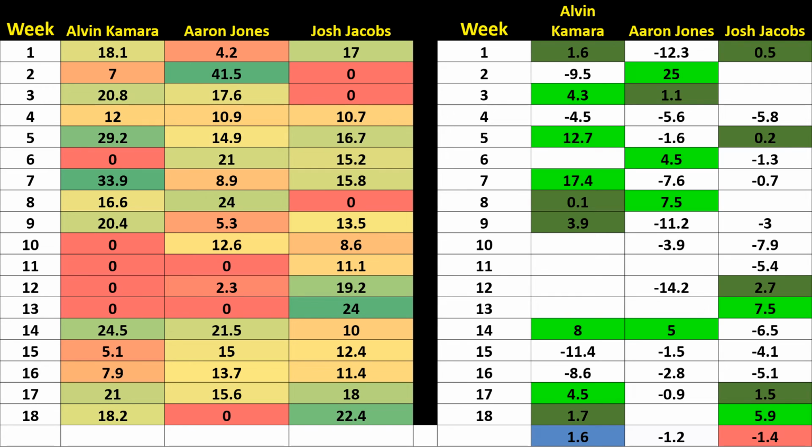I then took the average of each of these weekly activities, and Kamara is a plus 1.6, so he's toughest. But Jones and Jacobs actually were fairly close because Jones had some really sad weeks. Look at this, minus 14, minus 11, minus 12.